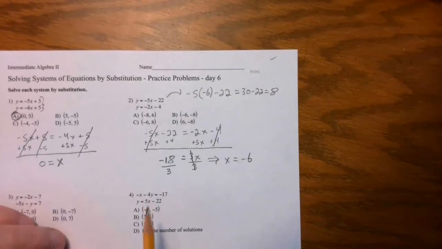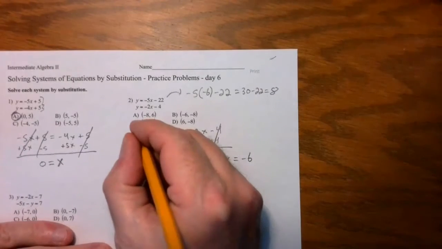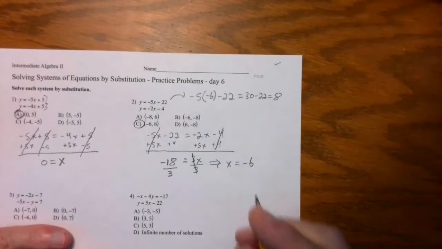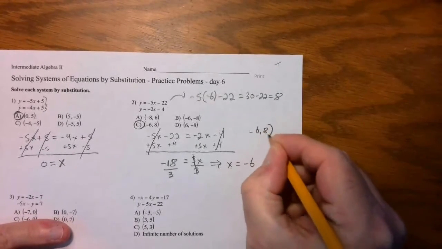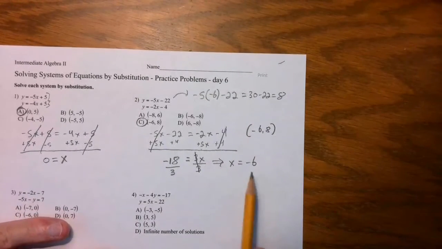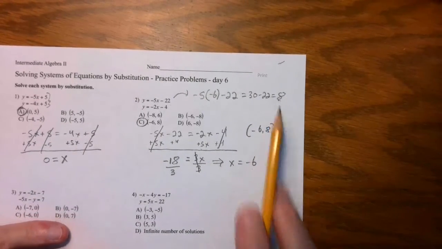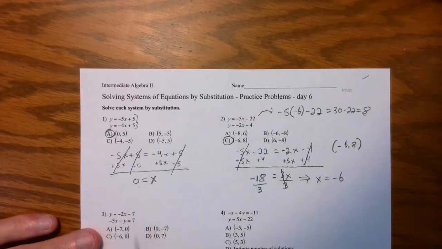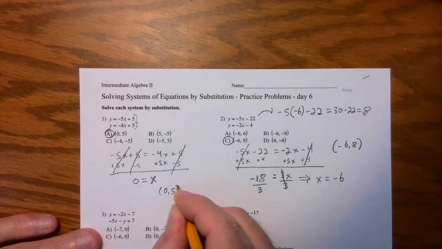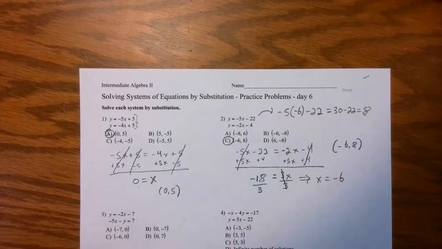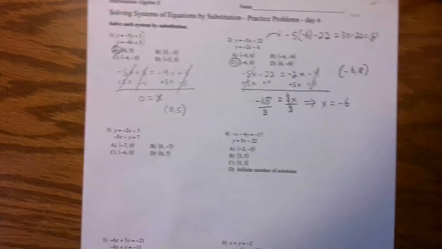So negative 6, 8, that's right there. Again, write it as an ordered pair. That's our answer. This was the x. This was the y. I guess I want to go back to this one. I should have written this as an ordered pair. Okay, let's get going here a little faster.